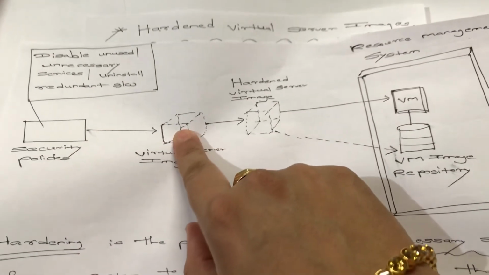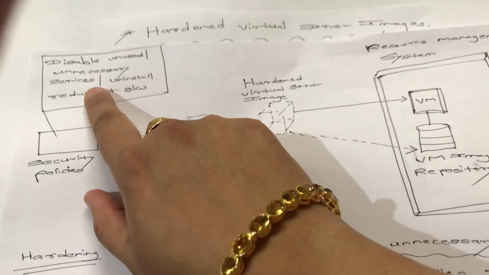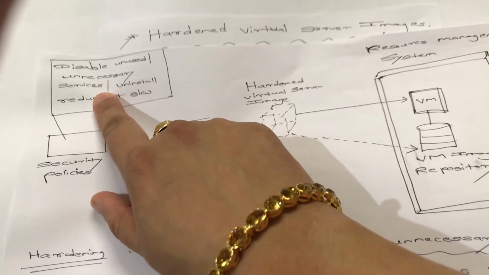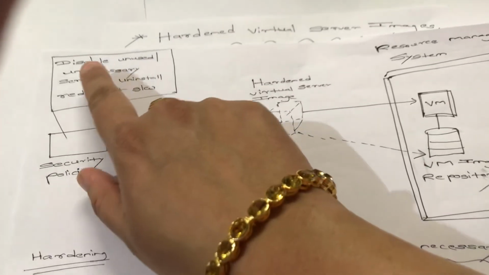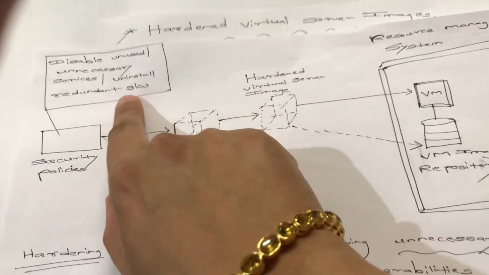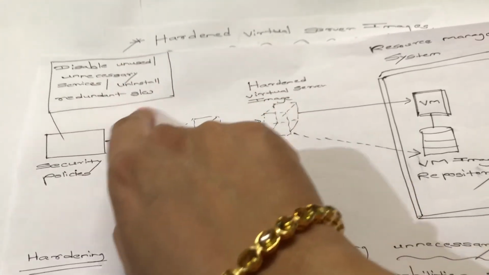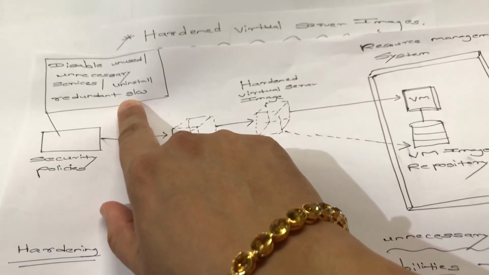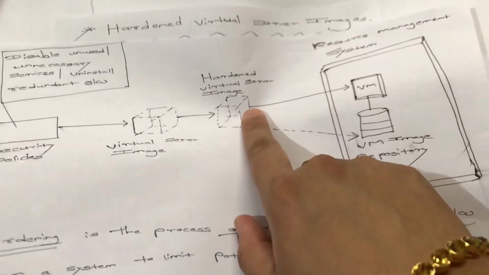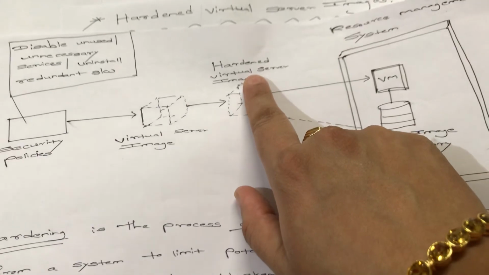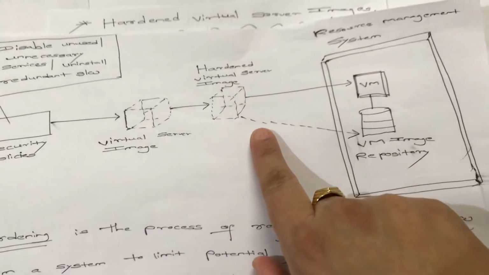What is hardening? It can be configurations with respect to the settings. It can be removing some redundant software. It can be disabling some unused or unnecessary services. With the help of this, we have come up with the hardened virtual server image.